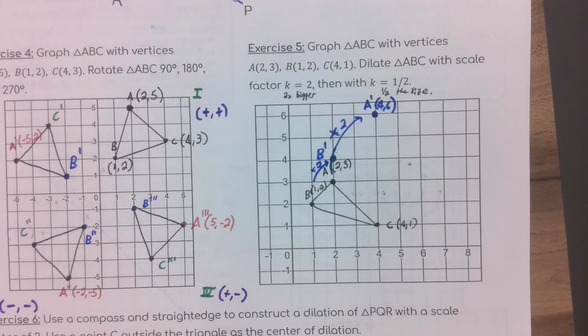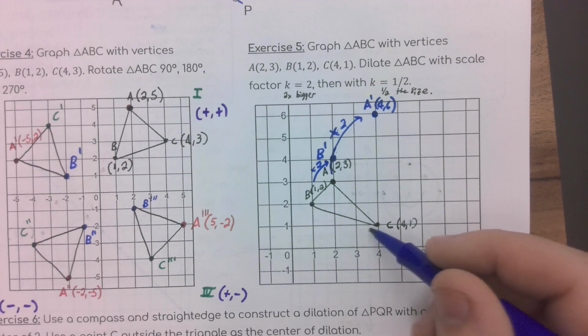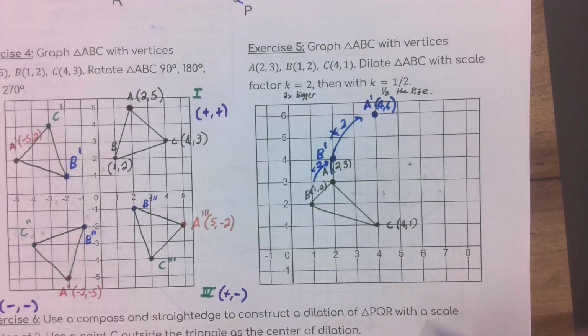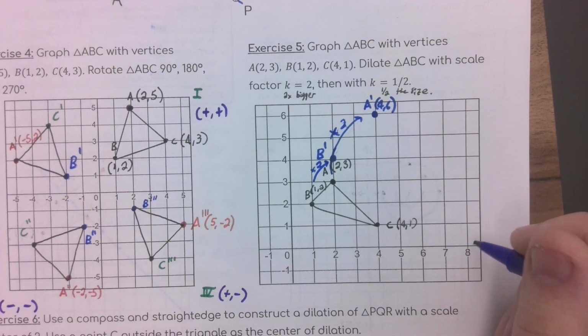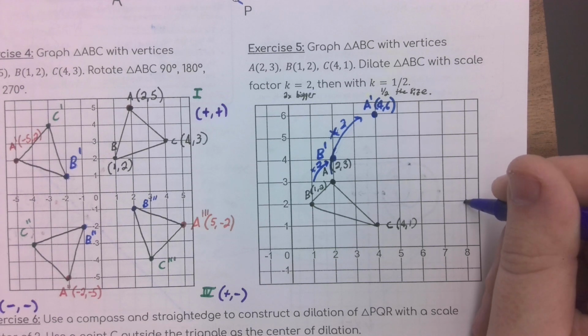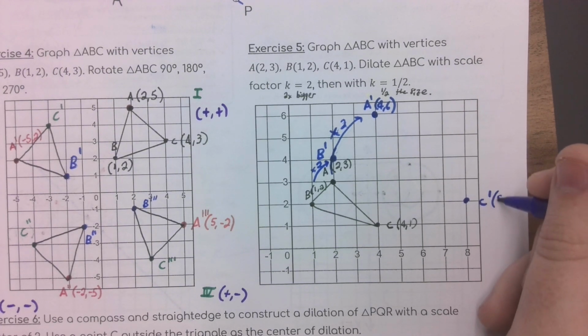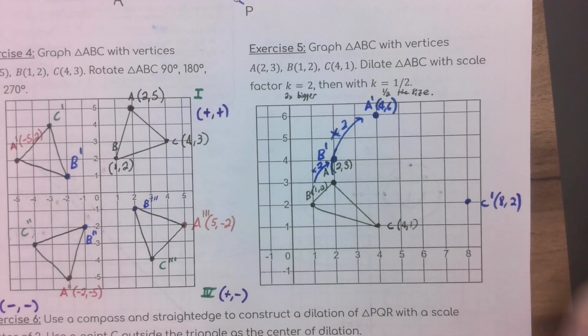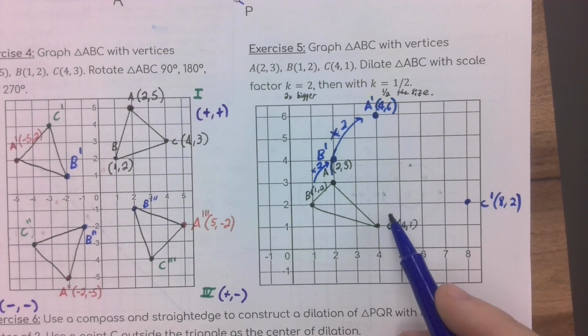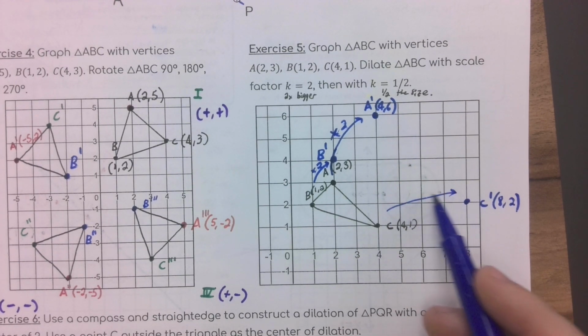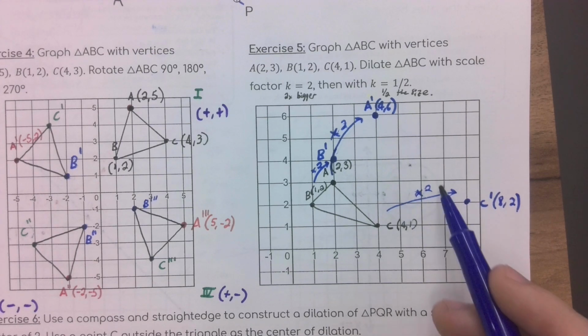There we go. For point C, we start at 4, 1. So we multiply those by 2. 4 times 2 is 8. 1 times 2 is 2. C prime is all the way over here at 8, 2. And again, we get that because we multiply both our x and y by the number 2.